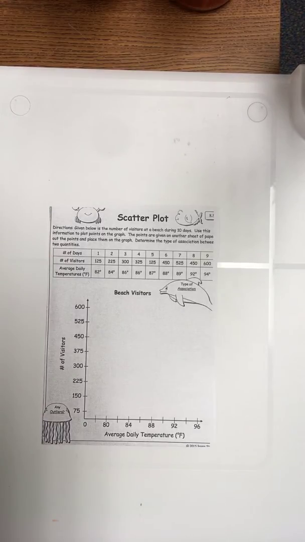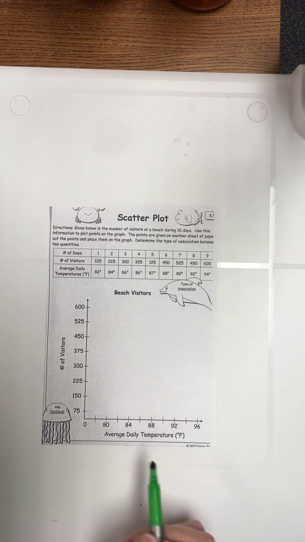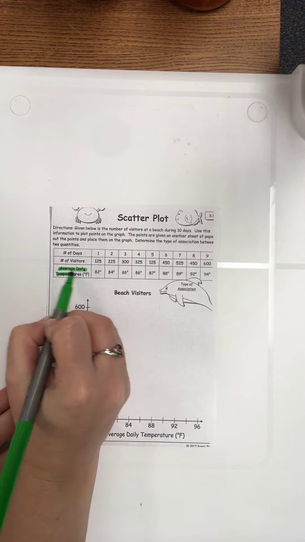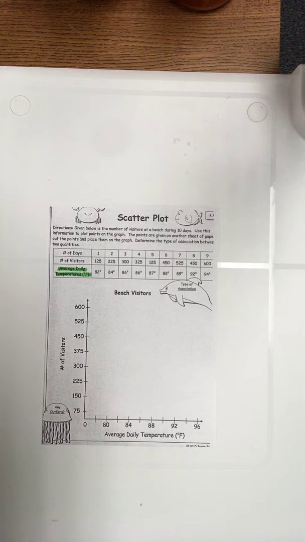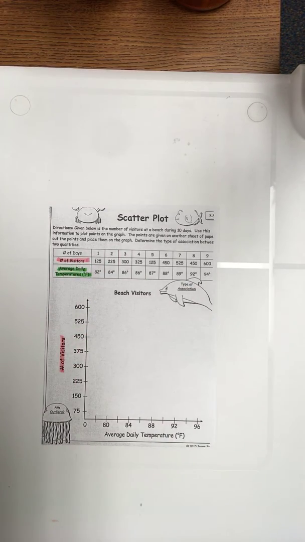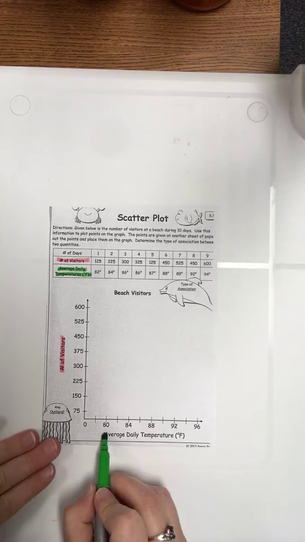And we also have average daily temperature. So we have to pay very close attention on our graph here to what it is that we are graphing. Average daily temperature, that's here. And then the number of visitors is here. So the one that is not being graphed would be the number of days.